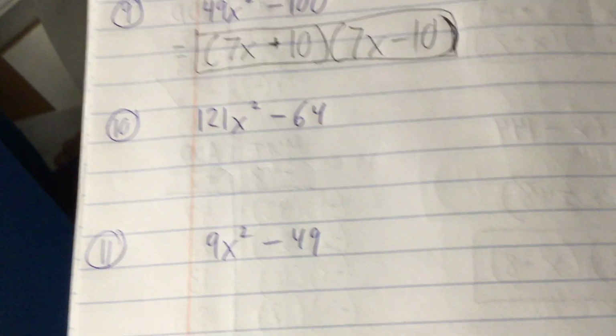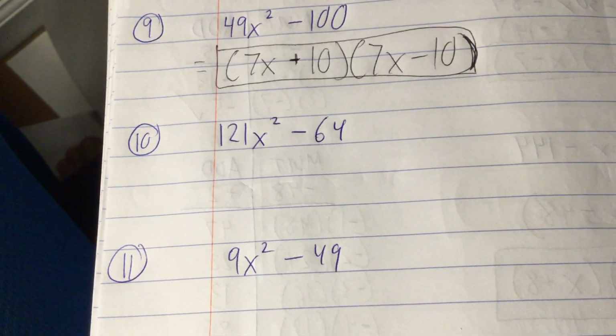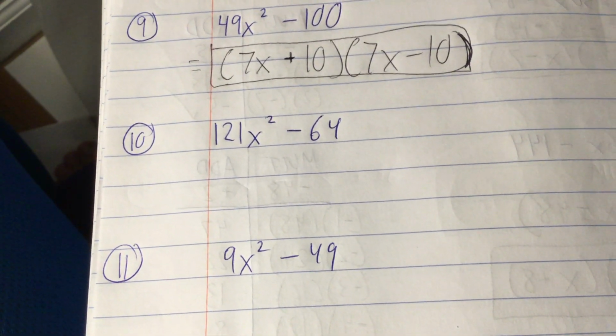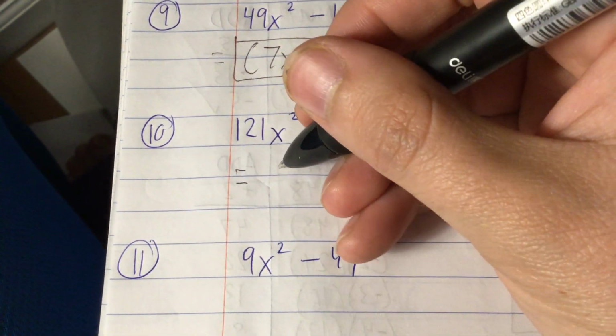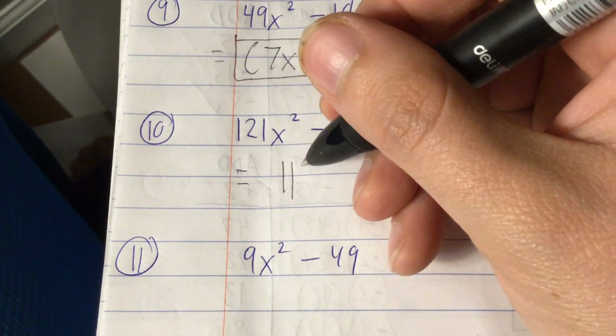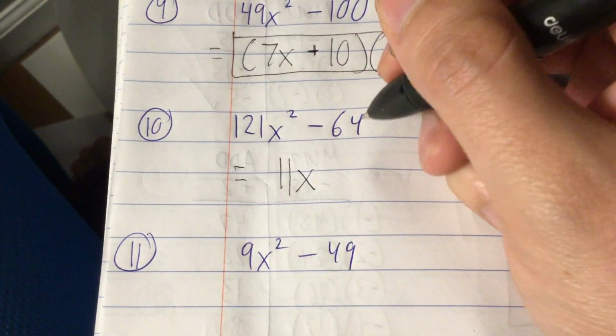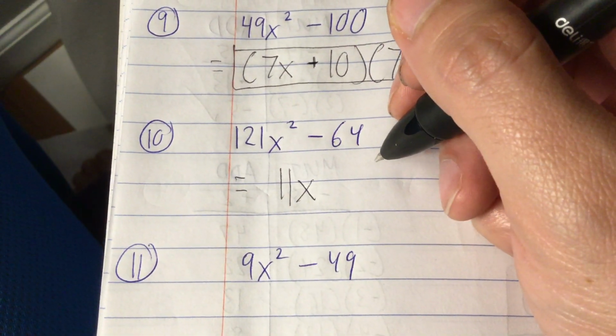See what you can do about this one. 121x squared minus 64. Well, what's the square root of 121x squared? Well, the square root of 121 is 11. So the square root of 121x squared is 11x. And the square root of 64 is 8.